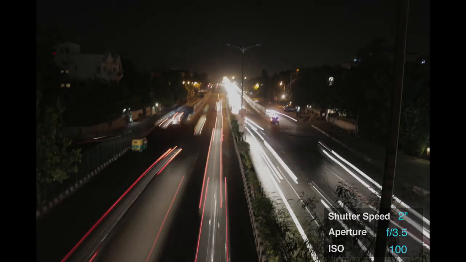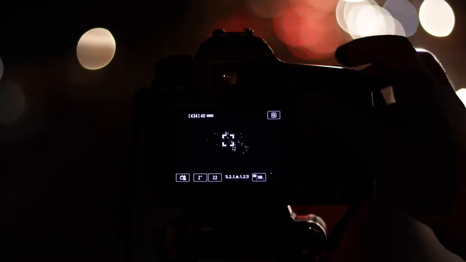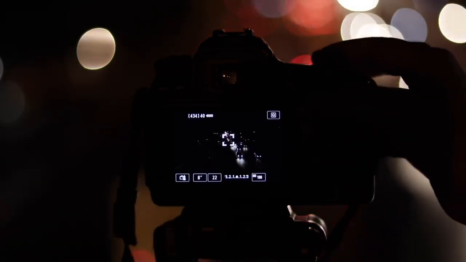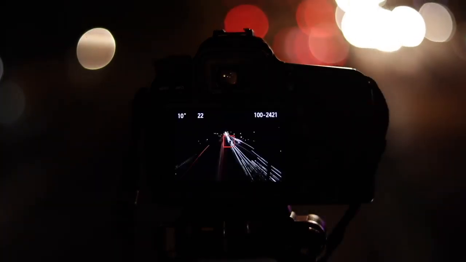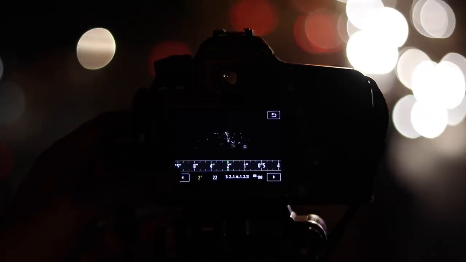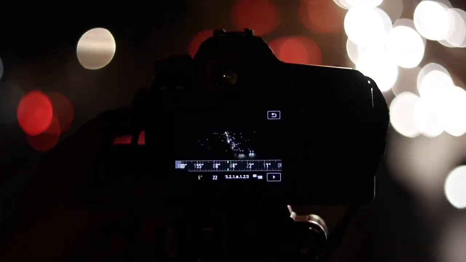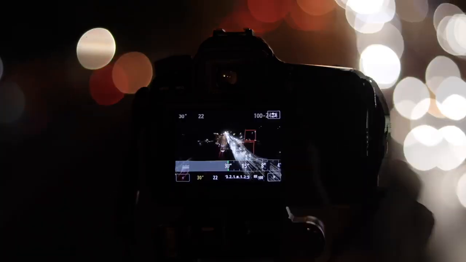Well, you can refine things. I'm lowering the aperture to f22 and also increasing the shutter speed to 10 seconds for a better light trail effect. Here is the photo, and as you can see, the light trail does look good, but you can get an even better shot. I'm slowing down the shutter speed to our camera's max at 30 seconds while keeping the aperture and the ISO same.